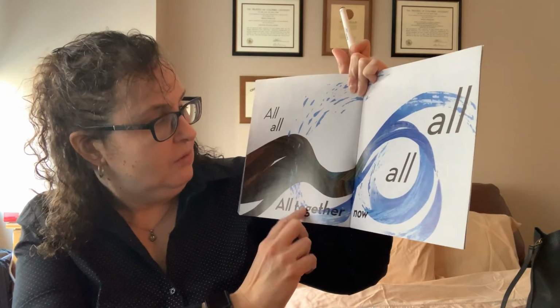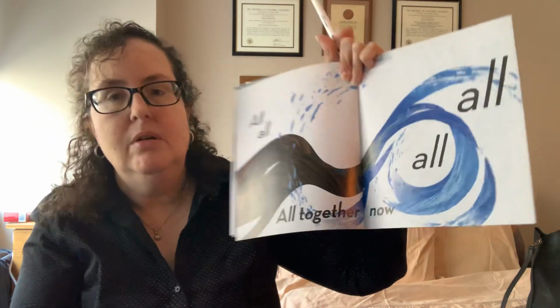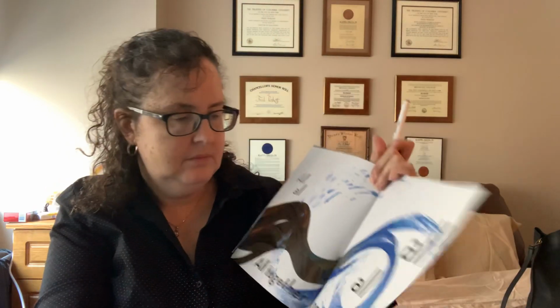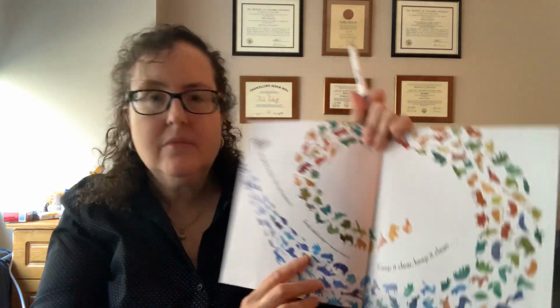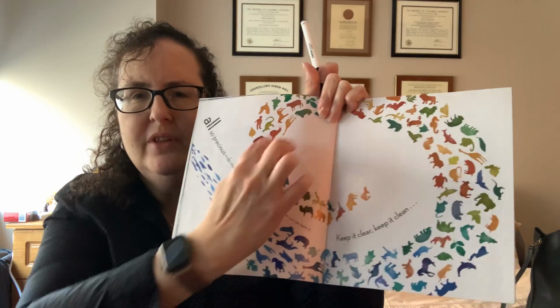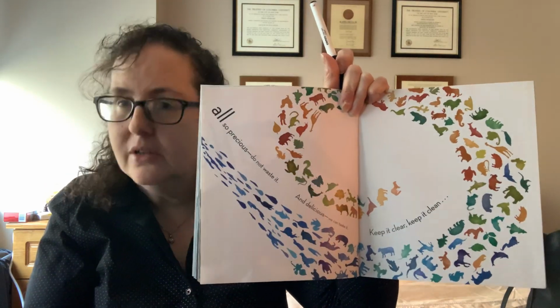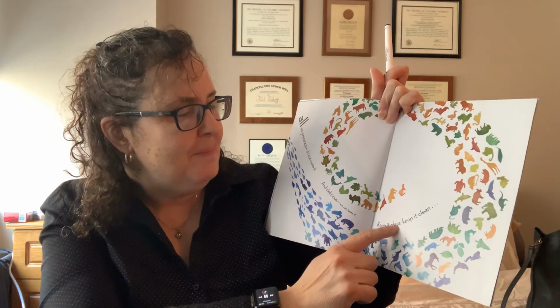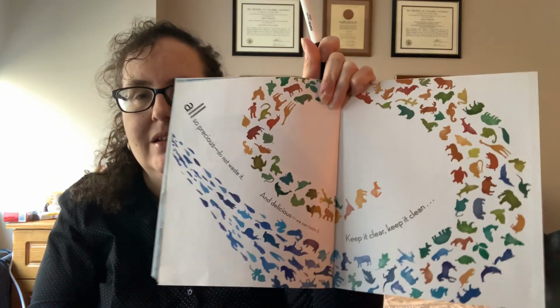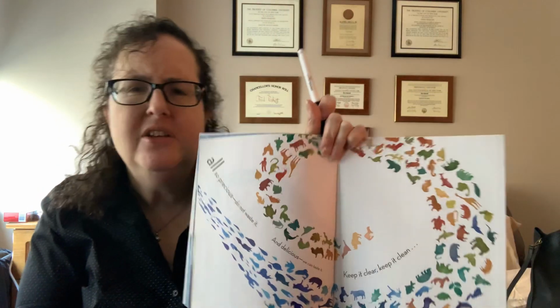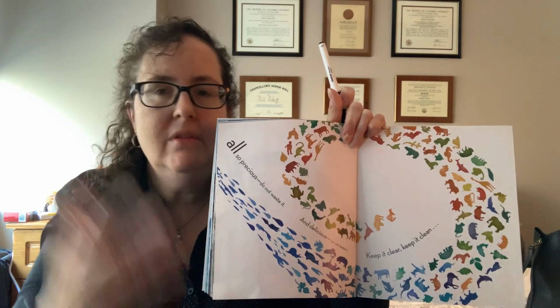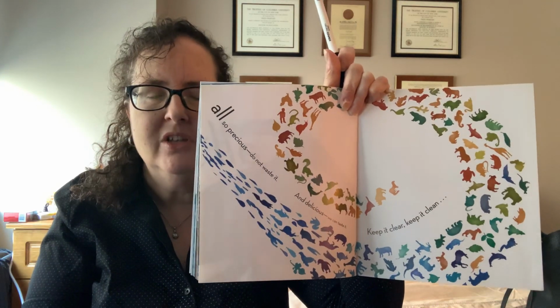All the water, all together now, all the creatures, all the animals on our planet, including us. All so precious, don't waste it, and delicious, we can taste it. Keep it clear, keep it clean. Think about it, there's so many living creatures living on our planet. All need water. Every single one of us survives on water.